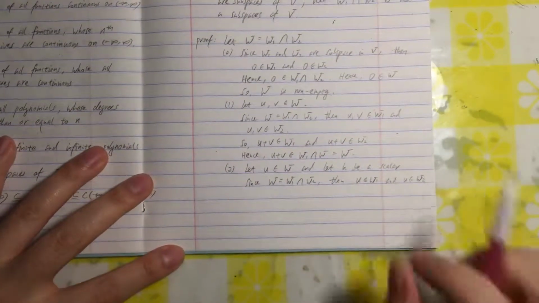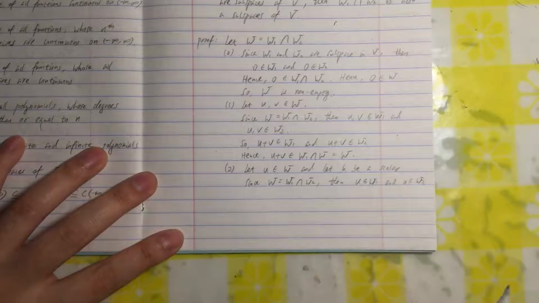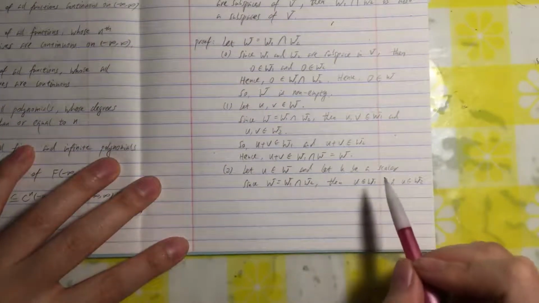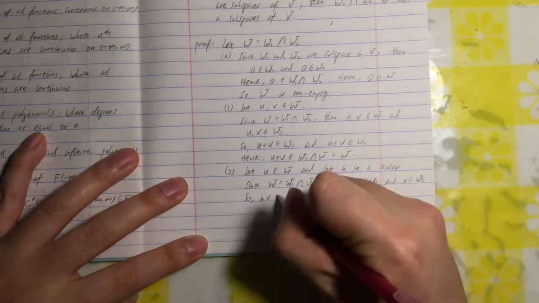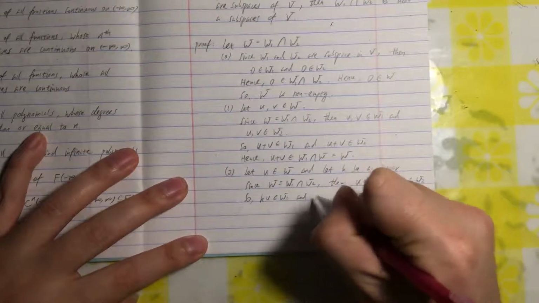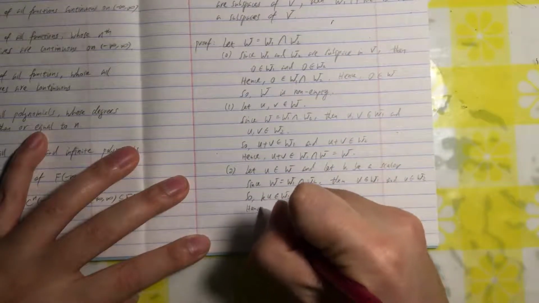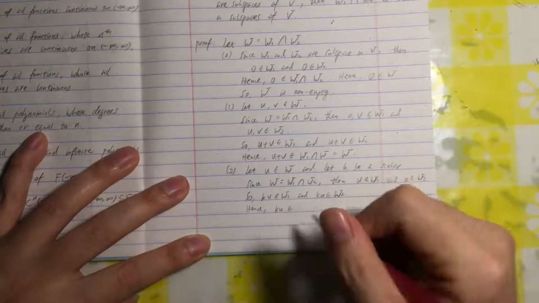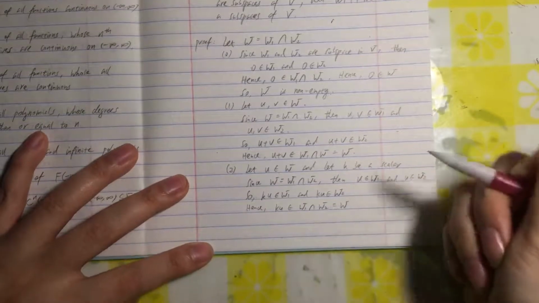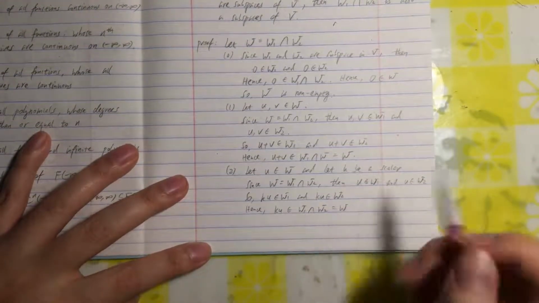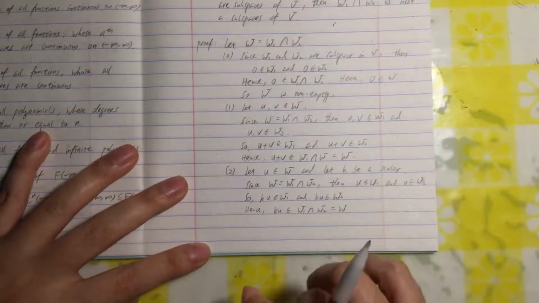Since W1 and W2 are subspaces of V, which means they are also vector spaces, then by axiom 6, ku belongs to W1 and ku belongs to W2. Hence, ku belongs to the intersection W1 intersection W2, which is equal to W. So ku belongs to W, which means W is closed under scalar multiplication. Since it satisfies these three conditions, W is a subspace of V.